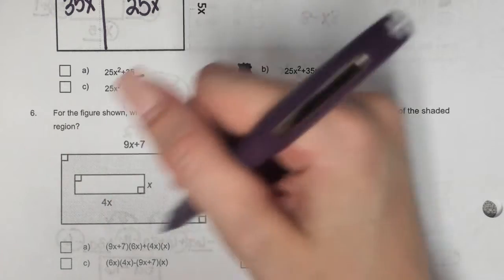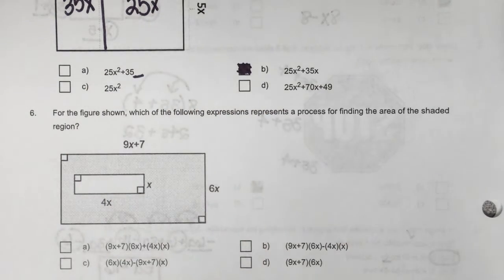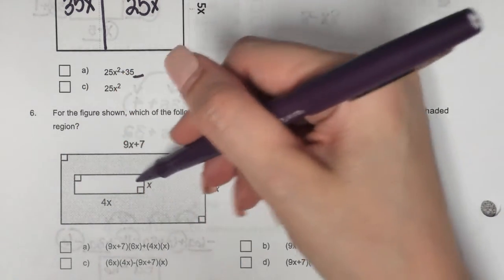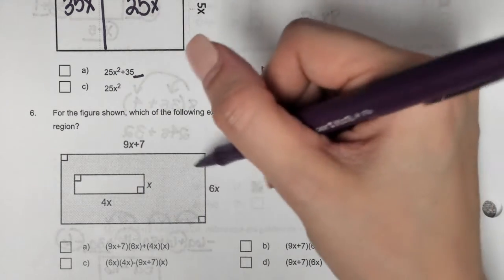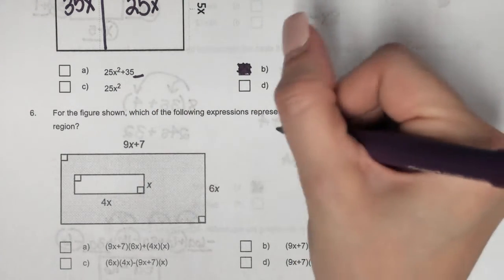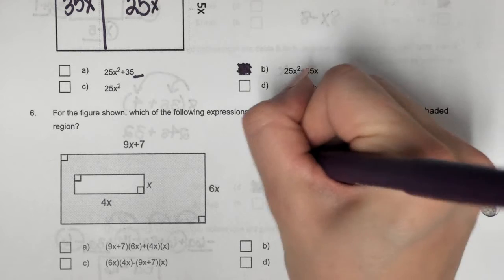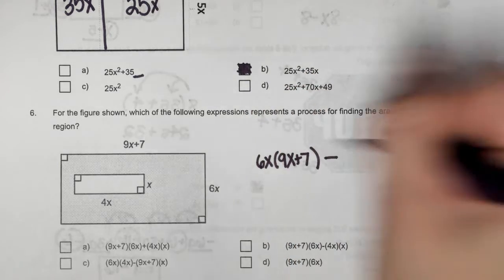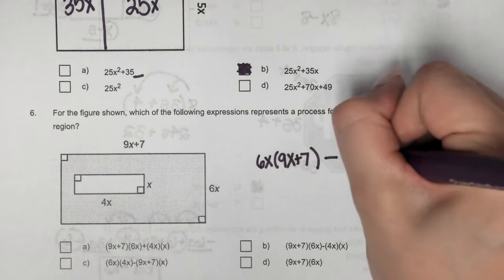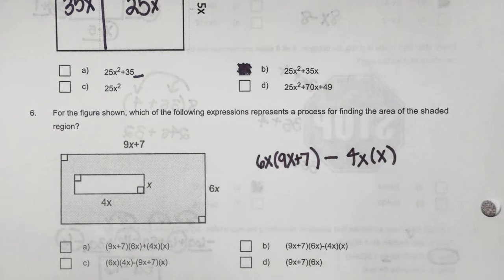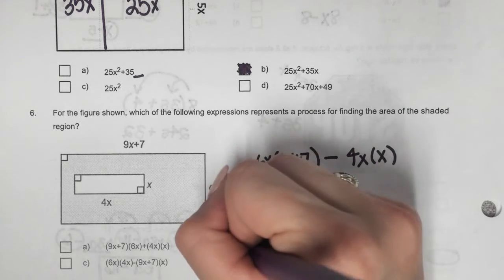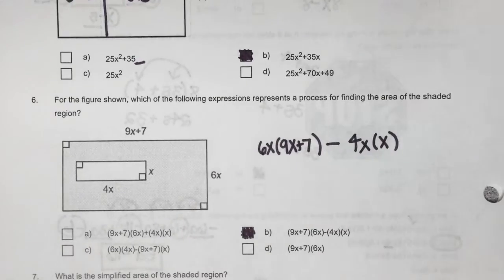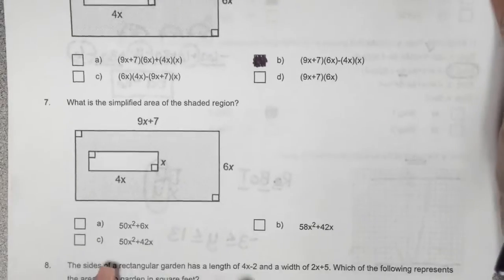So if I just want this shaded region, maybe it's the yard, whereas this is like the patio, I need to take the whole thing, which is length times width, so 6x times 9x plus 7, and I need to subtract that little non-shaded area, so 4x times x. Subtracting, that is b. Then it wants me to actually simplify.